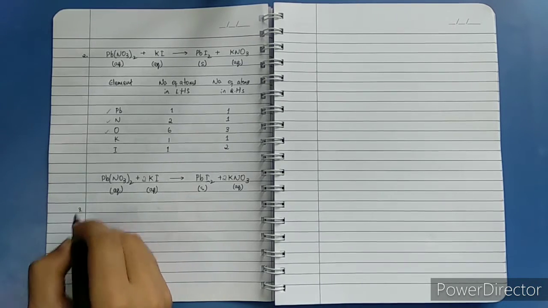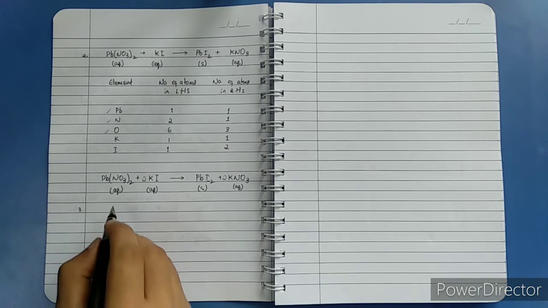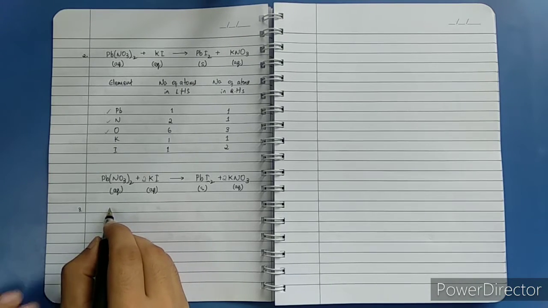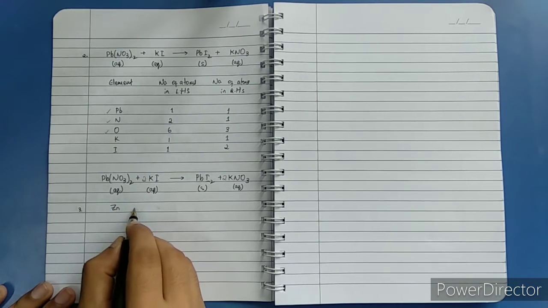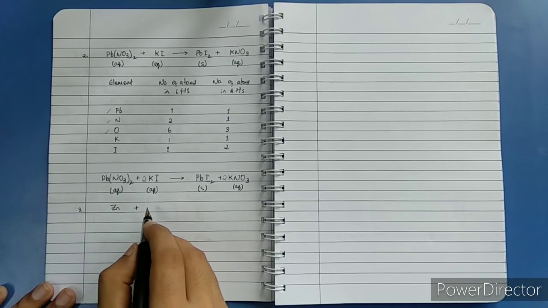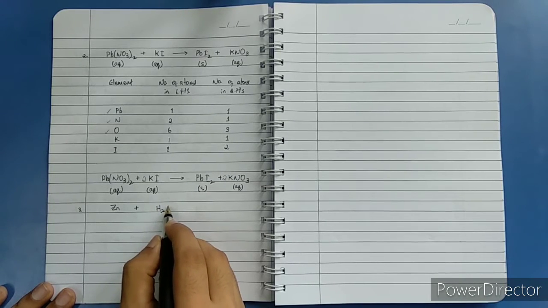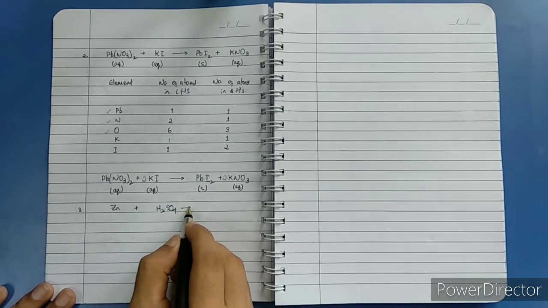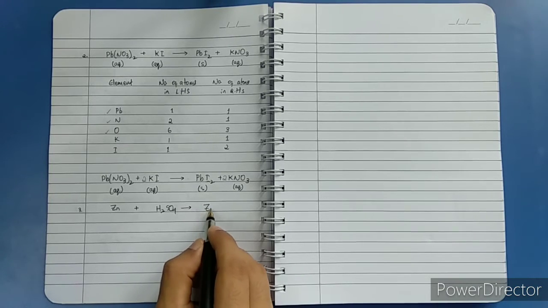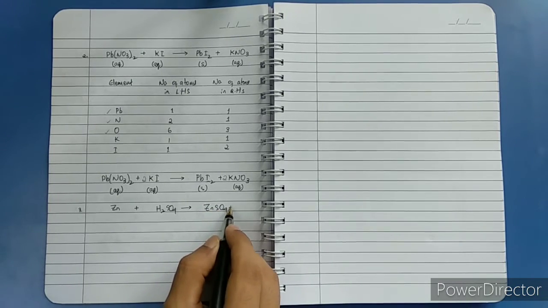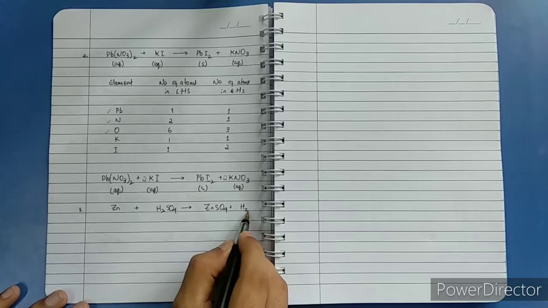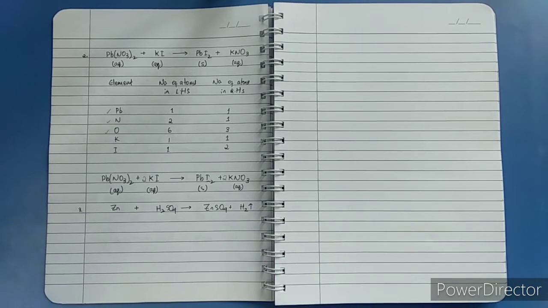Third example that we see is of zinc reacting with hydrochloric or sulfuric acid. We can take any one. Say I take sulfuric acid, H2SO4 gives zinc sulfate, and with this releases hydrogen. Hydrogen is a gas.